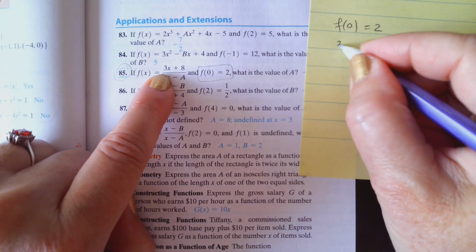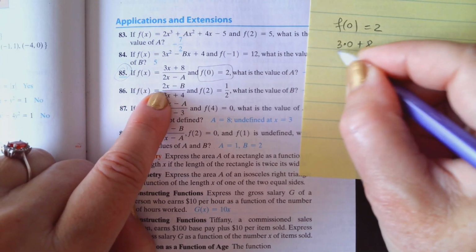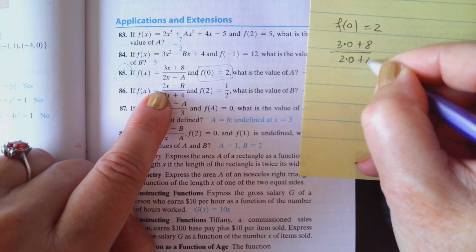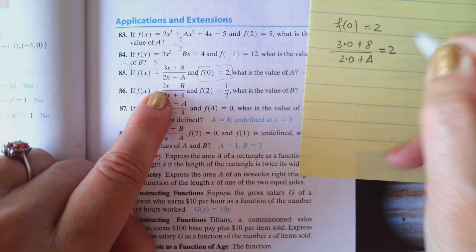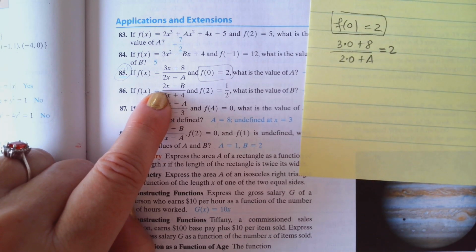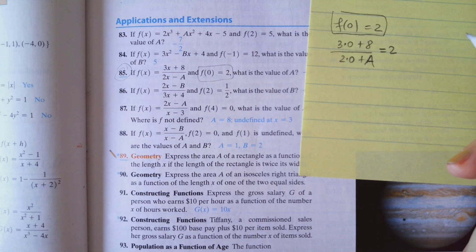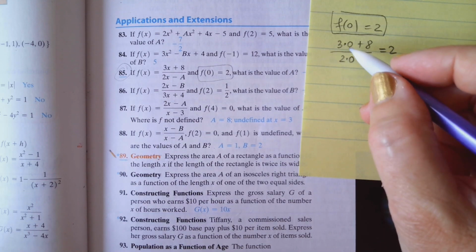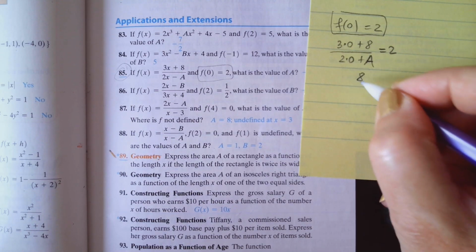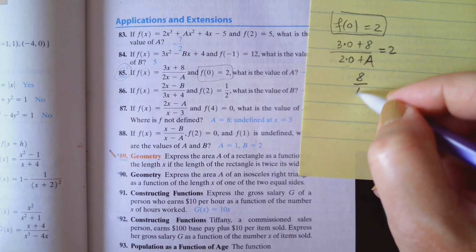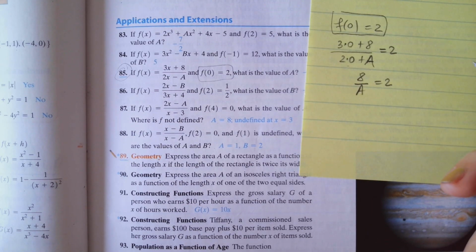So (3 times 0 plus 8) over (2 times 0 minus a) must be equal to 2. That's what this condition says. This is just an equation in which the only unknown is the constant a. So I have 3 times 0, which is 0, plus 8, so 8 over 0 minus a equals 2.